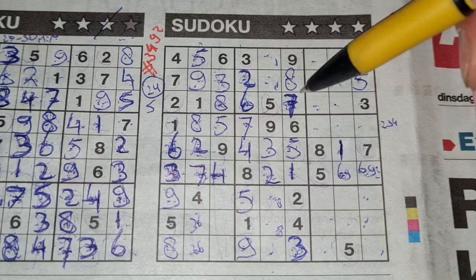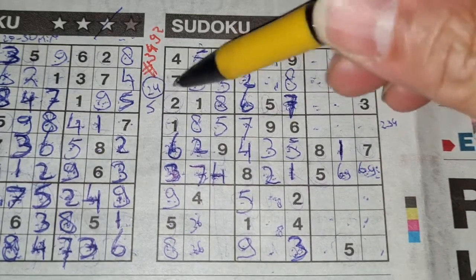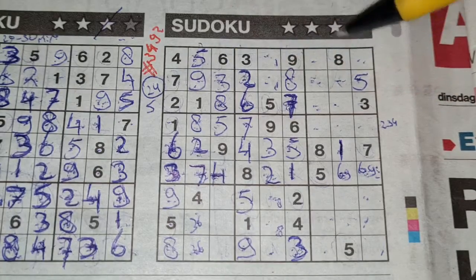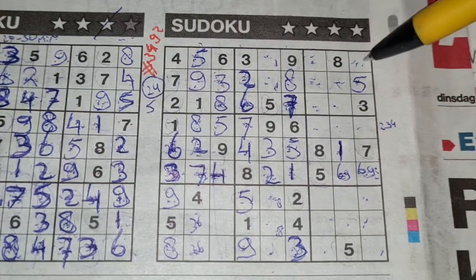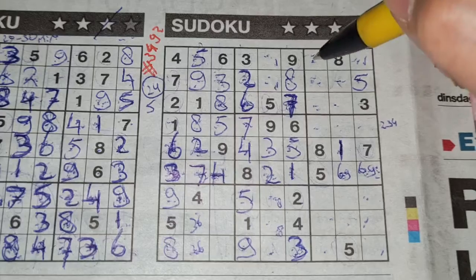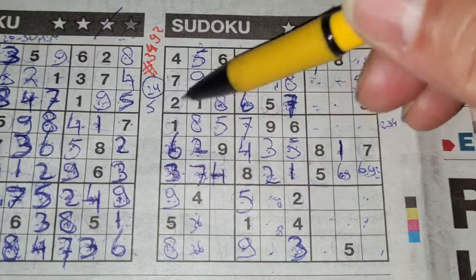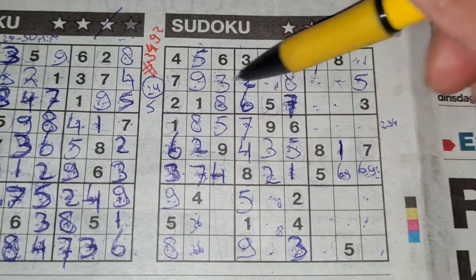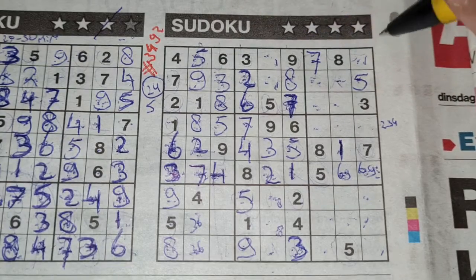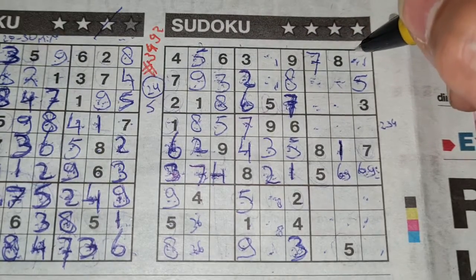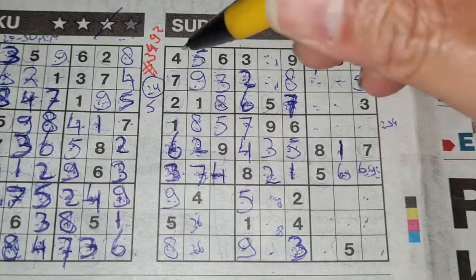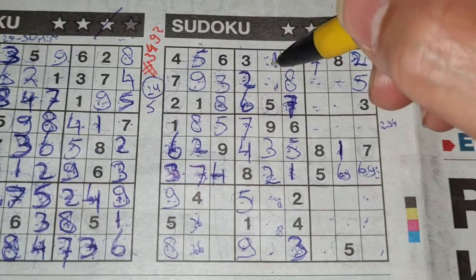Alright. So we have a 7 in the third row, 7 in the second row. So in the first row, the only 2 places for the 7 should be here or there. We see there 7, no 7 there, 7 should be there. 2 in this third row, 2 in the second row. So in the first row, the only place for the 2 should be there. 1 box left in the first row for the number 1.